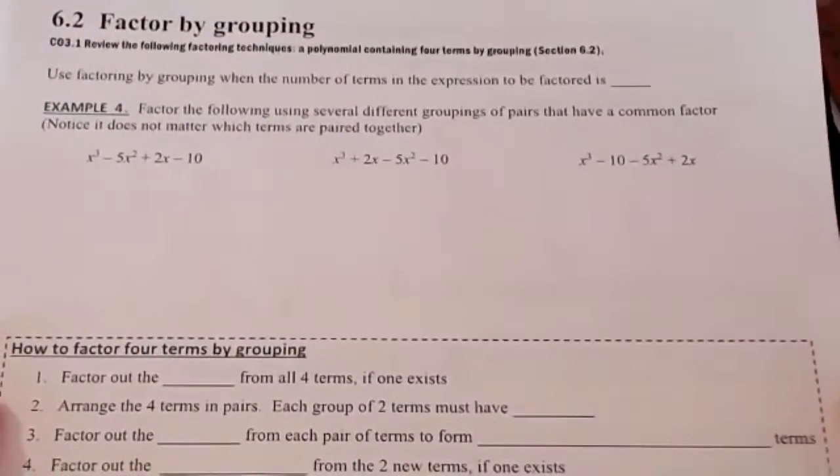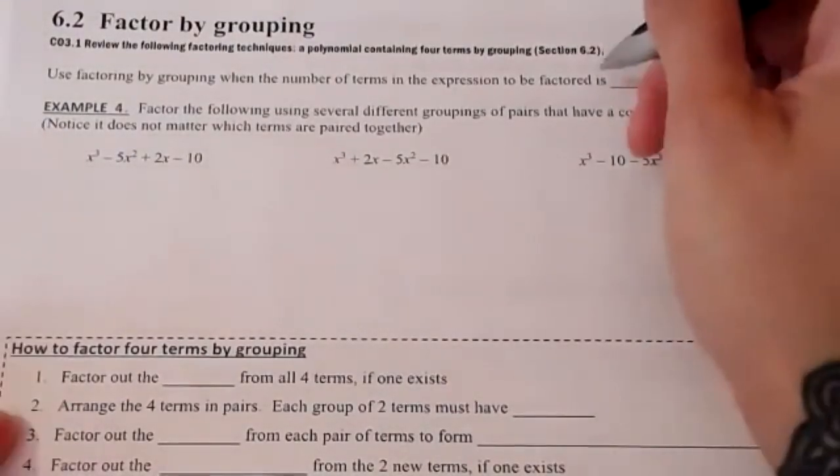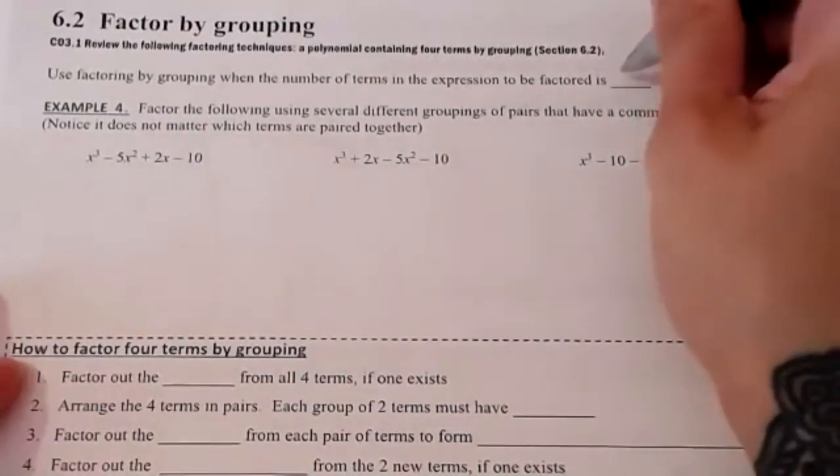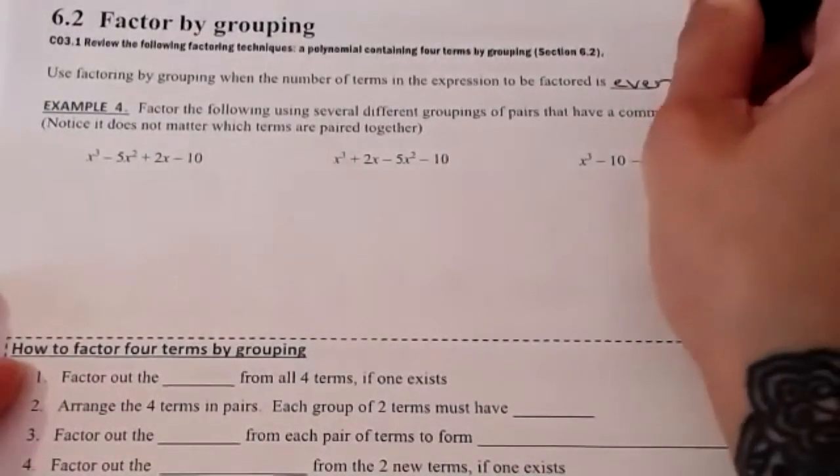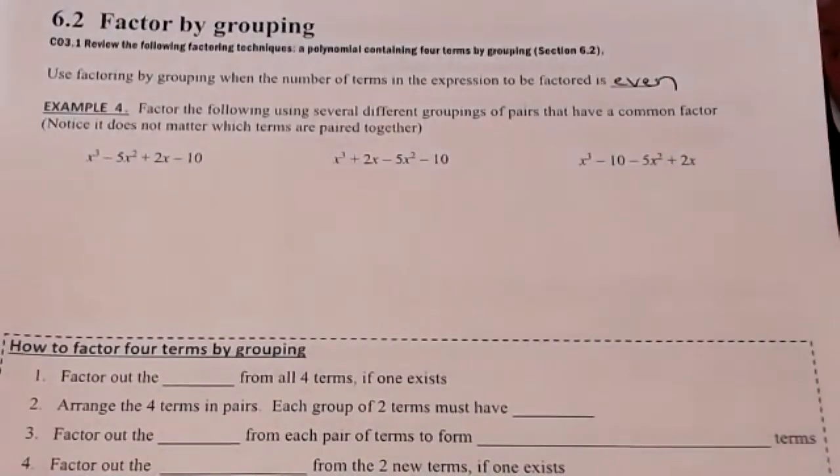Perfect. We're going to recap factoring by grouping. I love this. Typically, you're going to use factoring by grouping when the number of terms in the expression to be factored is even. When we were in 098, we only saw 4-term polynomials. But you can use factoring by grouping if you have 4 terms, 6 terms, 8 terms, 10 terms, 12 terms, etc. Luckily, we won't see anything as chaotic as that.